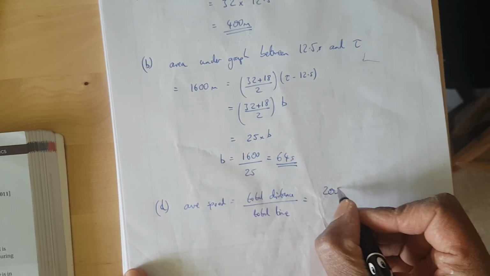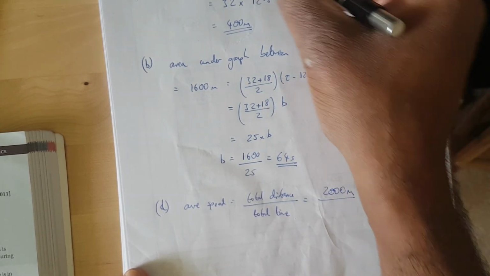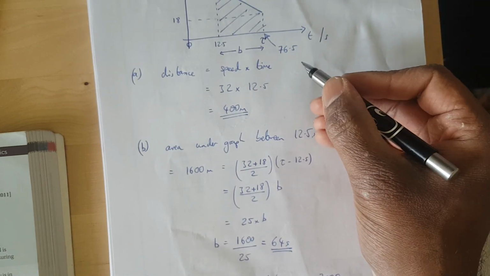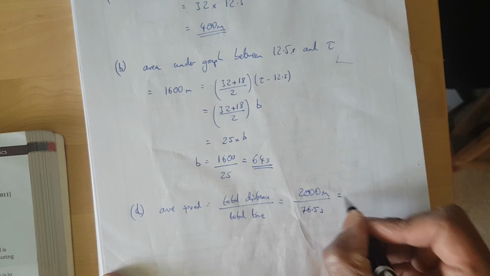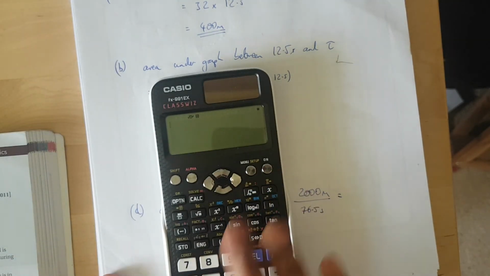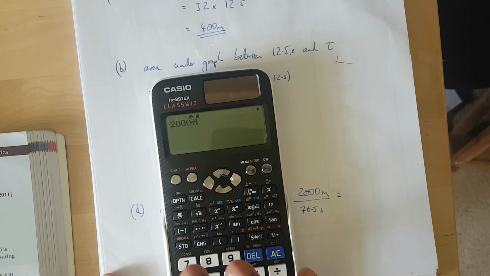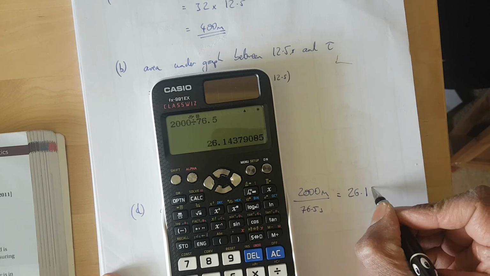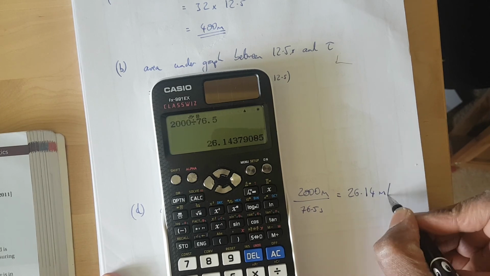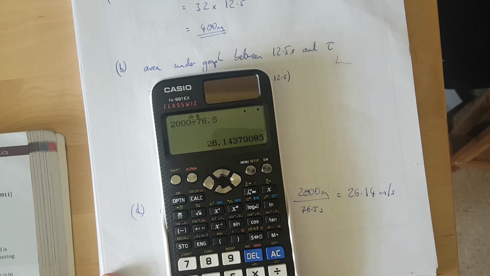I know the total time is 76.5 seconds. And so I can put my numbers in. I get an average speed without too much faff: 2,000 divided by 76.5 gives 26.14 meters per second. And there we are.